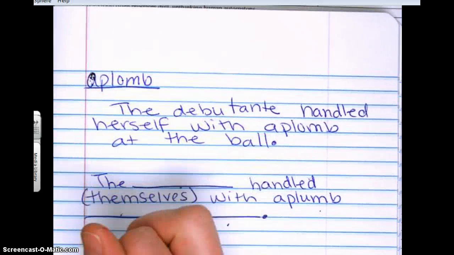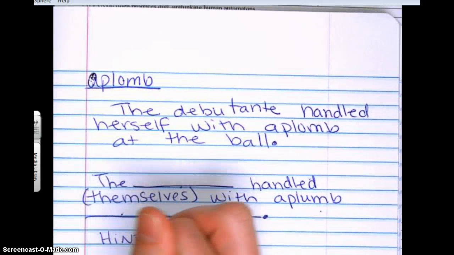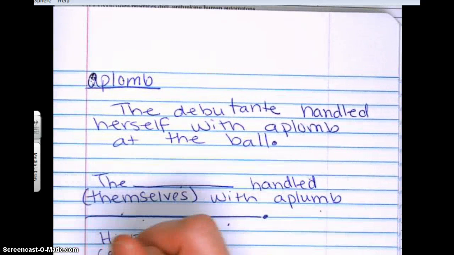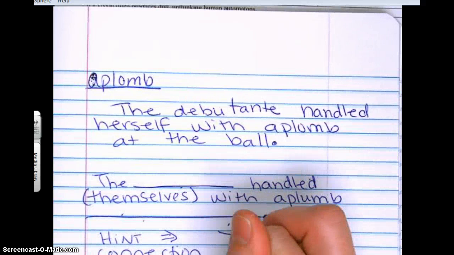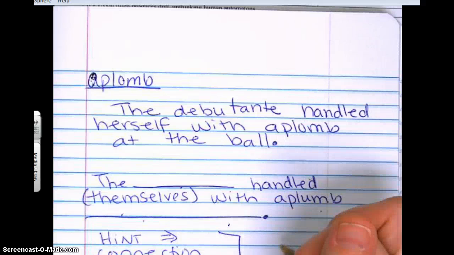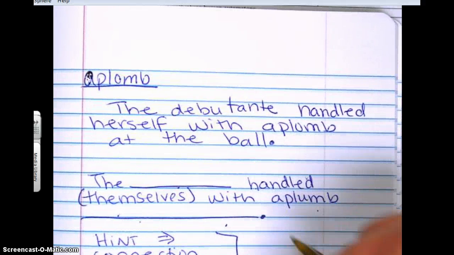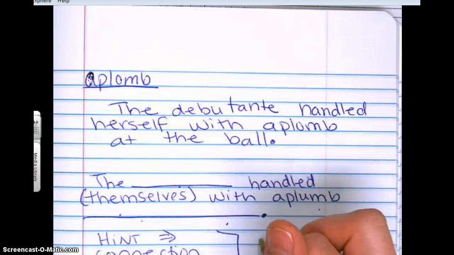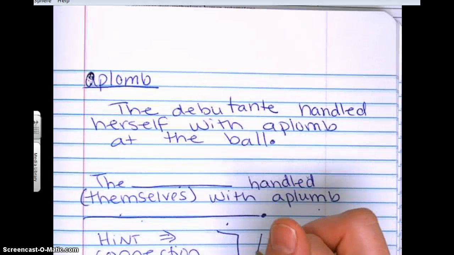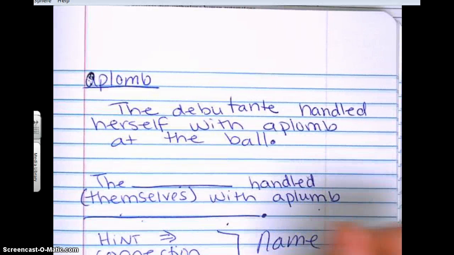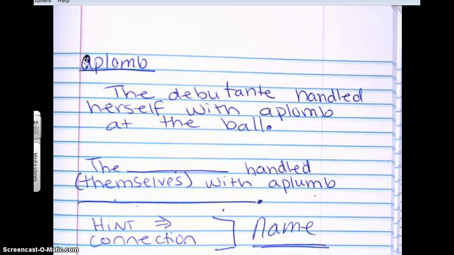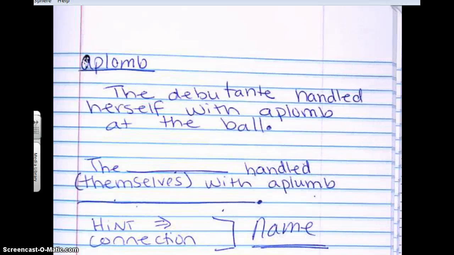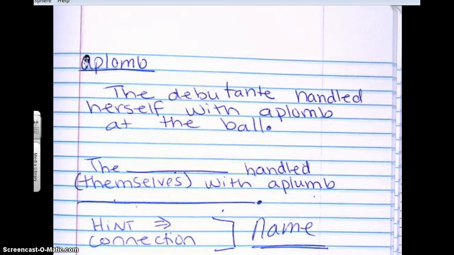And then I want you to give yourself a hint or a connection here. The connection would be someone in your life that has aplomb. They have this. It's something they own, aplomb. They own their own confidence. So write the name of someone here who handles themselves with aplomb. That will help remind you of this. It would help if you also wrote the sentence about them. So this is what I would like for you to do.